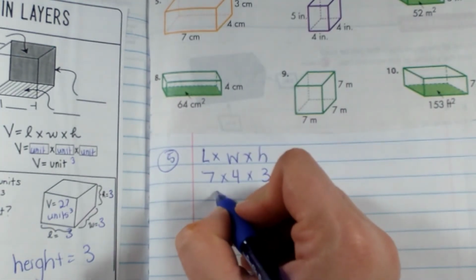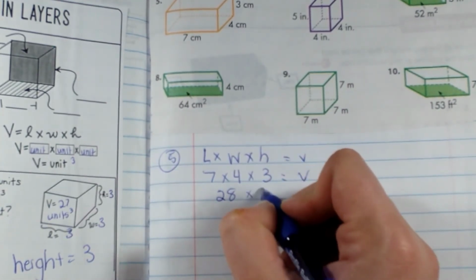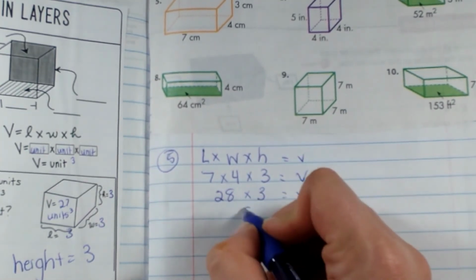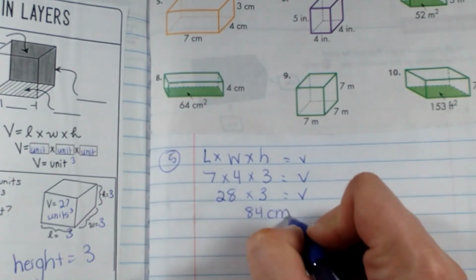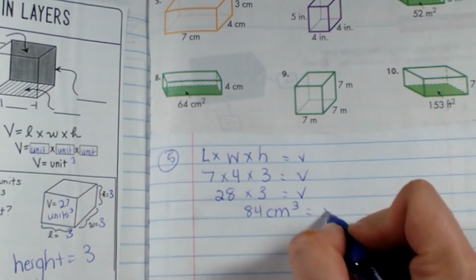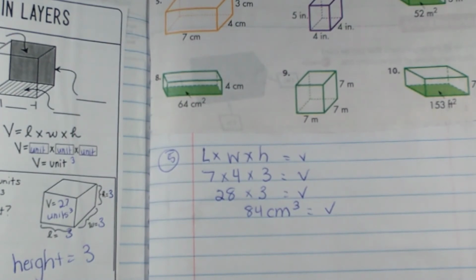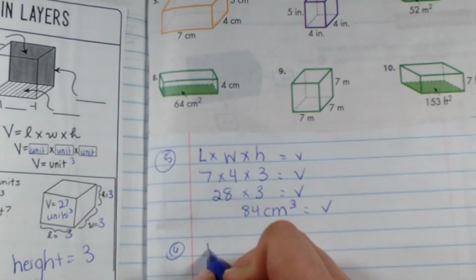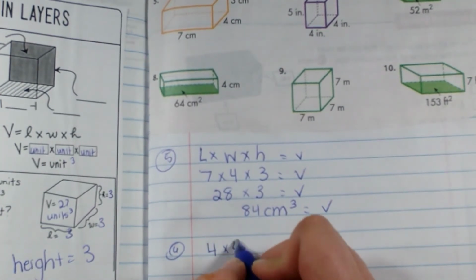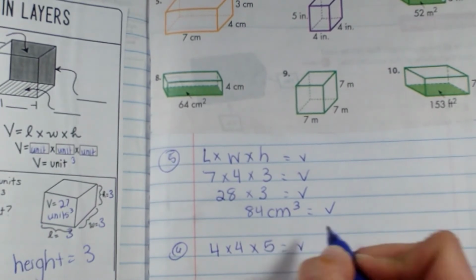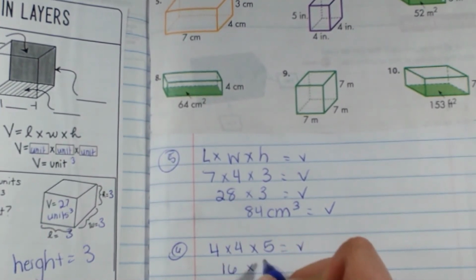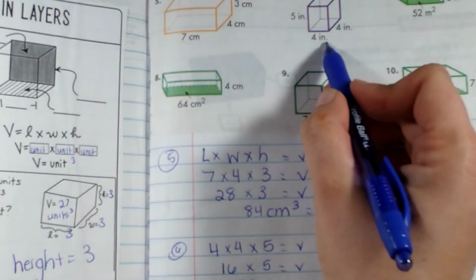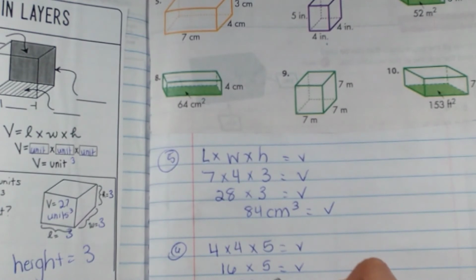So 7 times 4 is 28. 28 times 3 is 84. 84 centimeters cubed. Now my next one is 6. I have 4 times 4 times 5 equals my volume. 16 times 5. That will be 80 inches cubed.